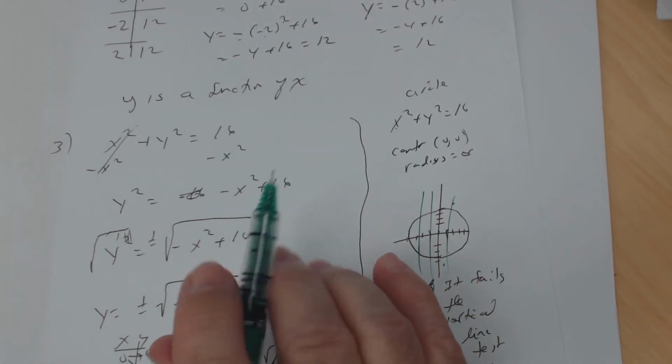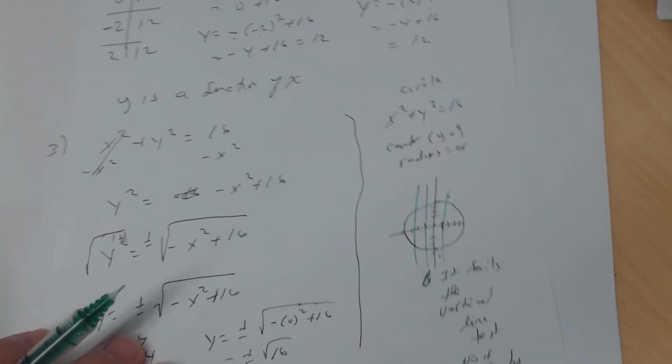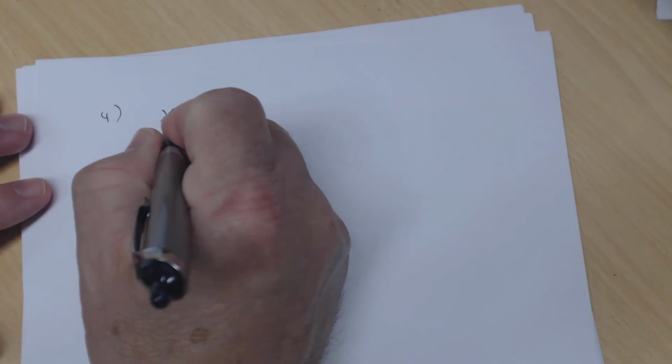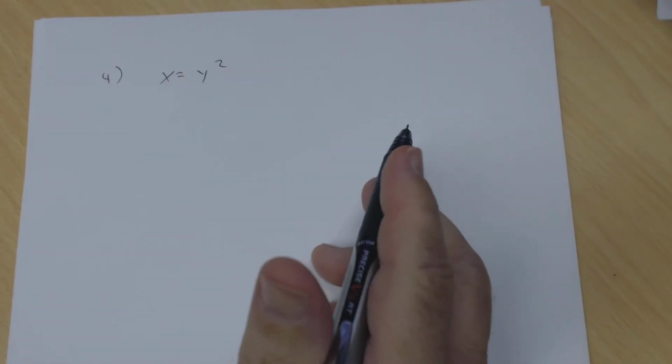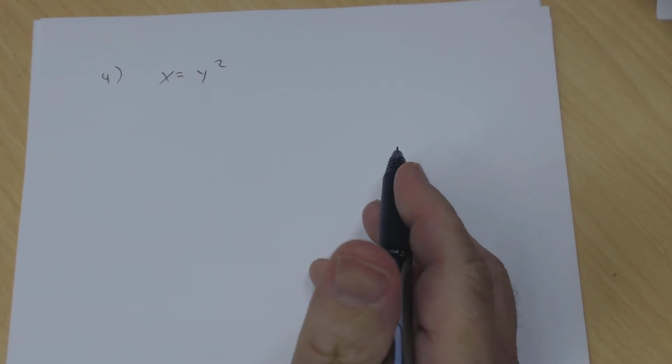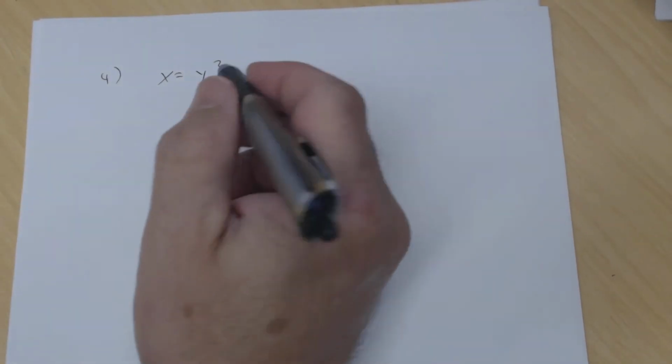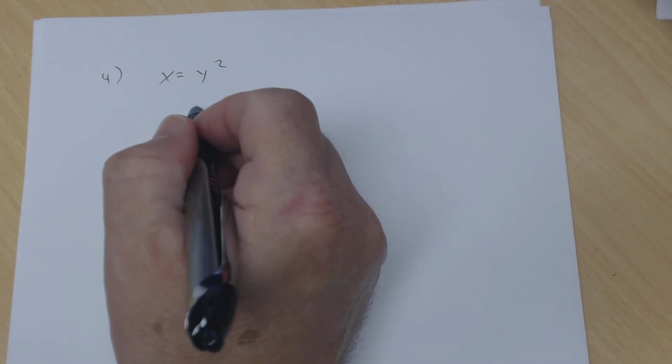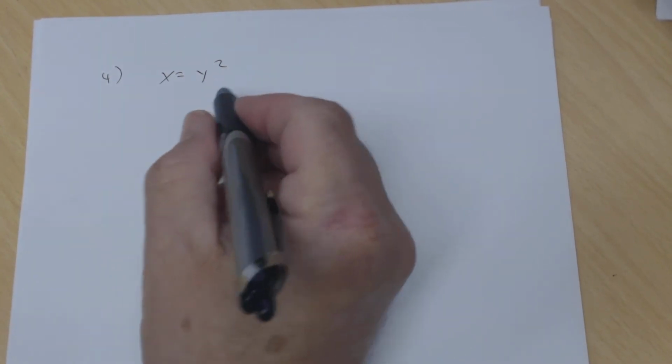Okay? All right, so just wanted to remind you that this is a circle. Hopefully you remembered it. All right, number 4, let's look at this. Suppose in number 4 we had x equal y squared. Remember, you got to get y by itself. So I'm going to take the square root of both sides.